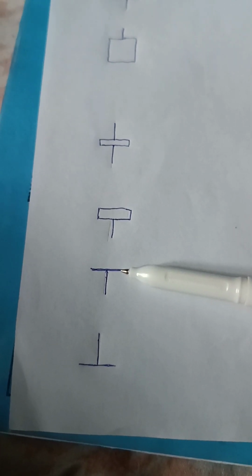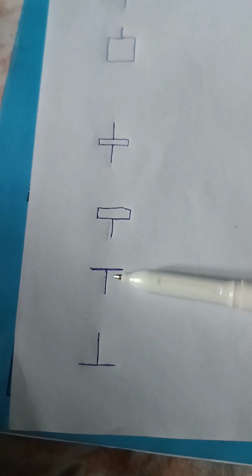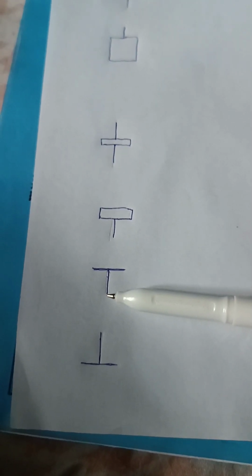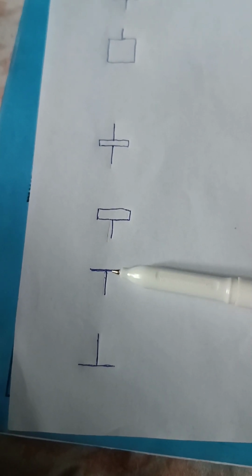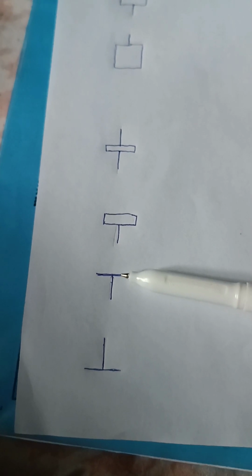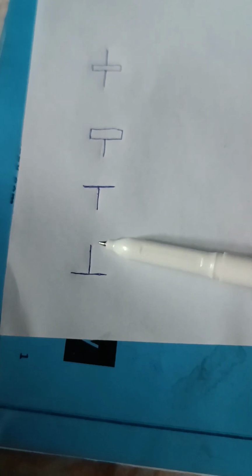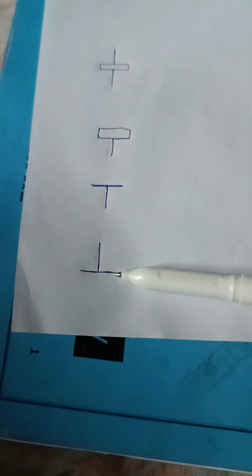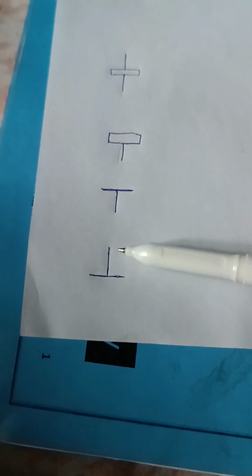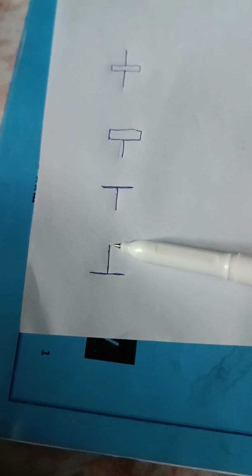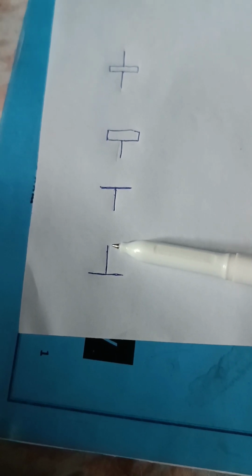We said it opened at this place, went down to this lowest point, and somehow went up again and closed at the same place that it opened. Okay, now this is also a bearish candle because it opened at this point. Somehow it tried to go up to this highest point, but it couldn't sustain. So it went back down to close at the exact point that it started.